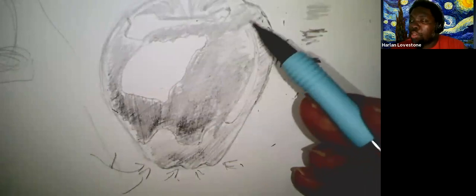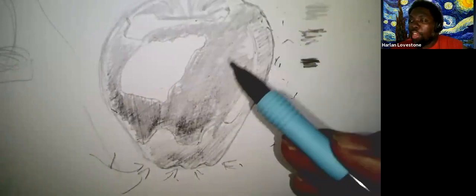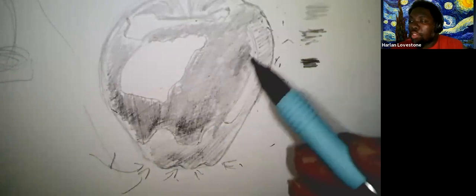And you can see it's starting to take on more of a three-dimensional form just because we're adding lights and shadows. Lights and shadows. Huh, that's so bad. And what I can start to do now is maybe smudge it in a little bit, even with my finger, so that I don't have such hard lines.